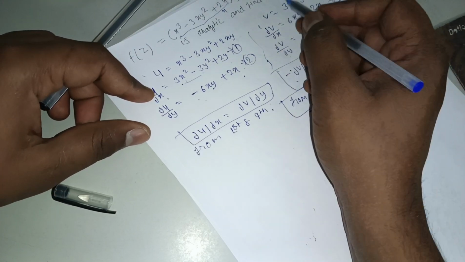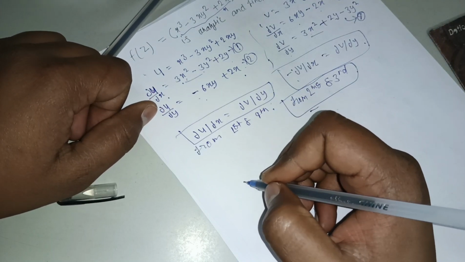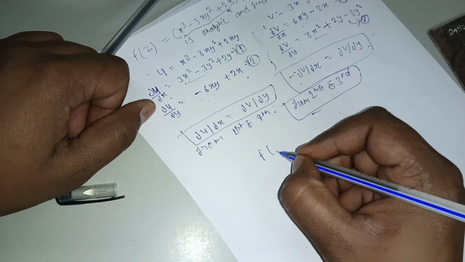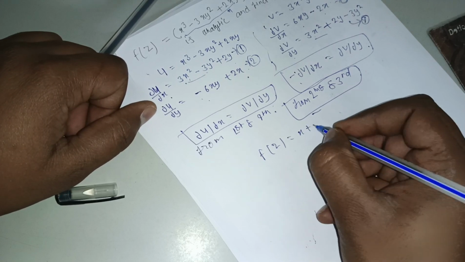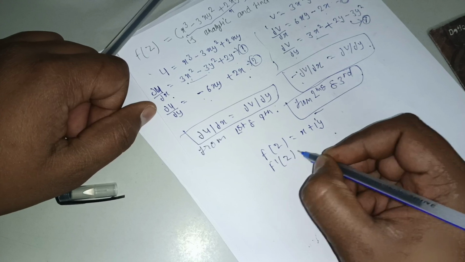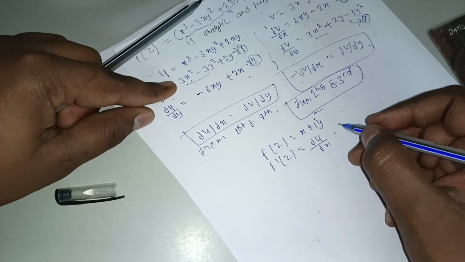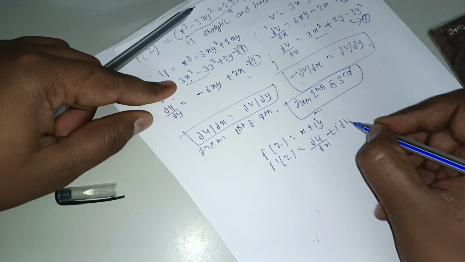So now we have to find the differentiation f dash z. So what should we do? f z is equal to, we know, u plus iota v, where z is x plus iota y. f dash z is equal to del u by del x plus iota del v by del x.